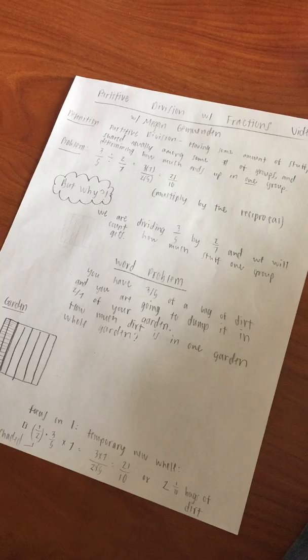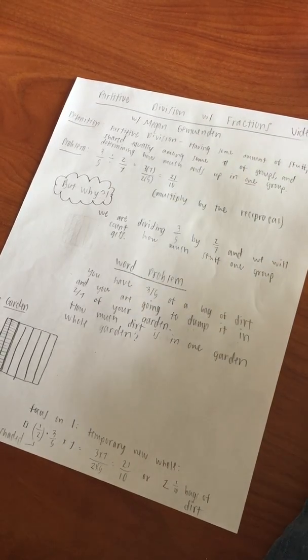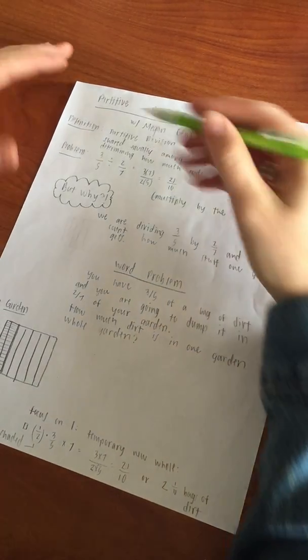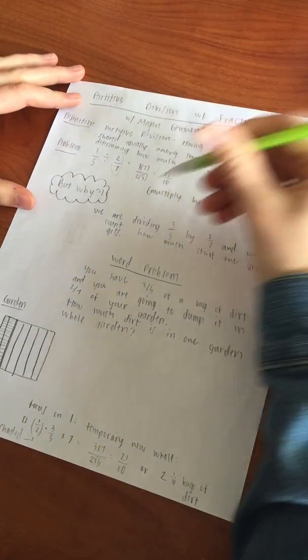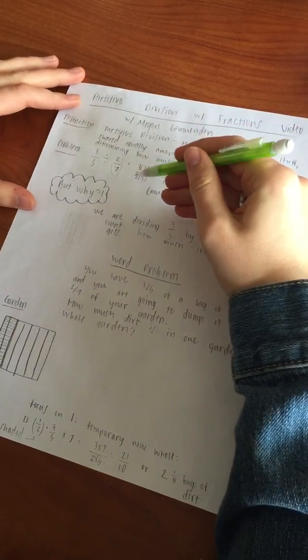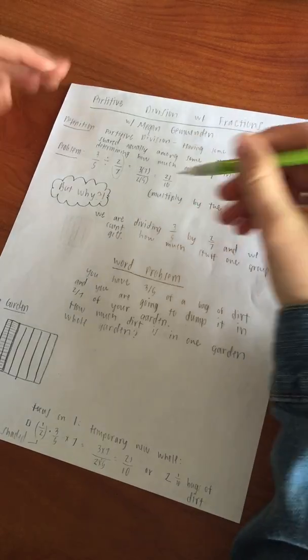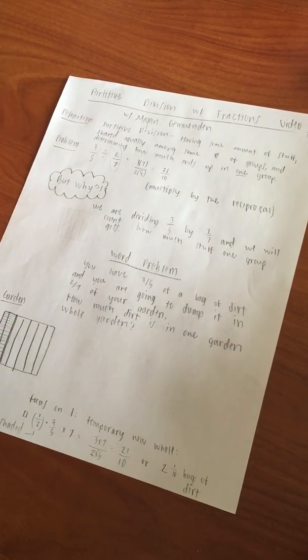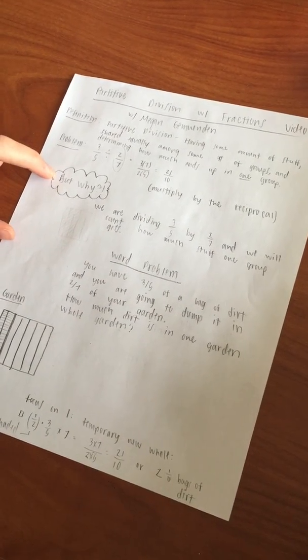And then in your classroom, your teacher will tell you to multiply by the reciprocal. And so to do that, you flip-flop this up on its head. 3 times 7 over 2 times 5 equals 21 over 10. Bravo, there's the answer. But we're going to teach you why this happens.